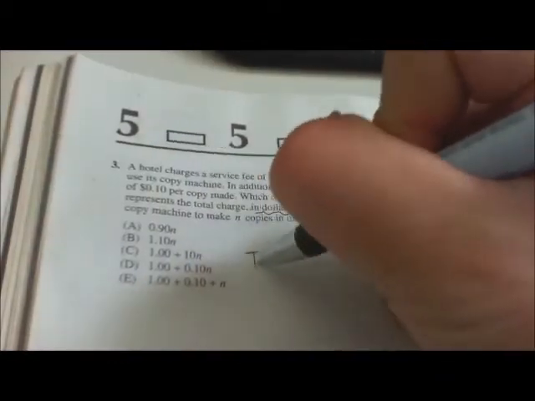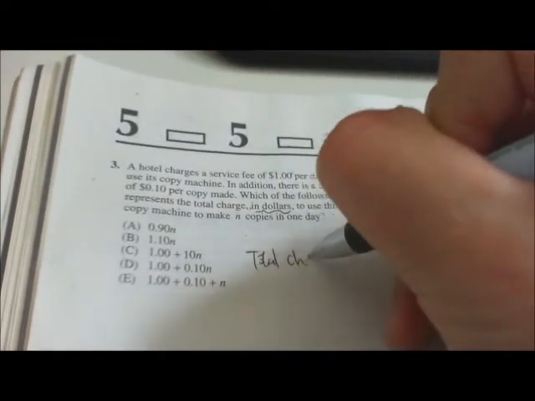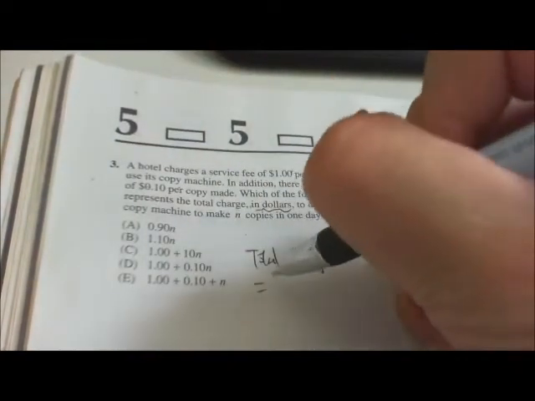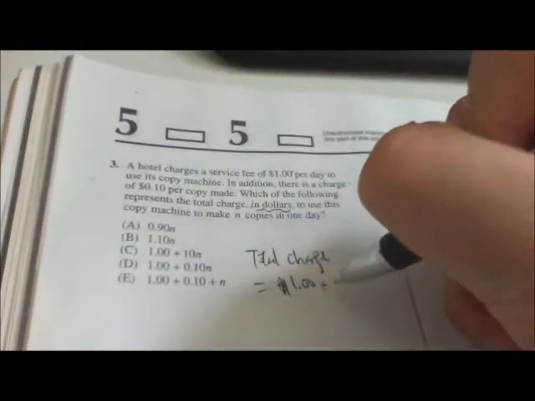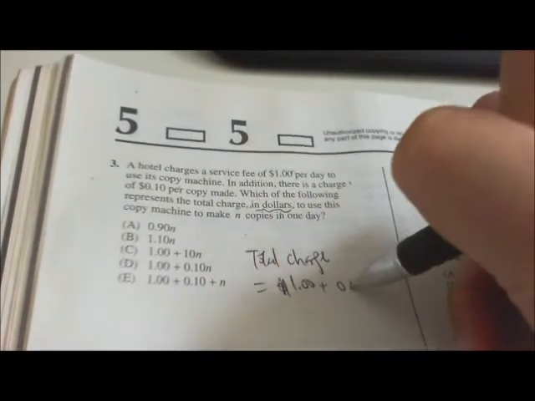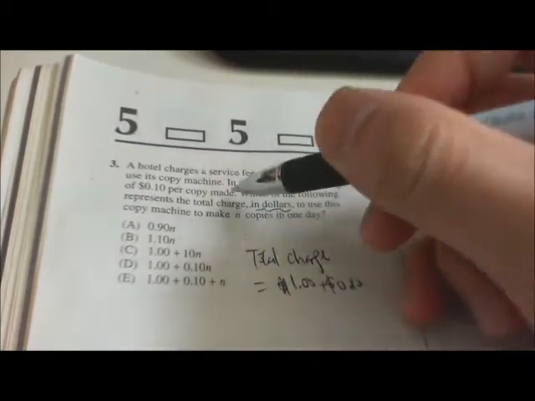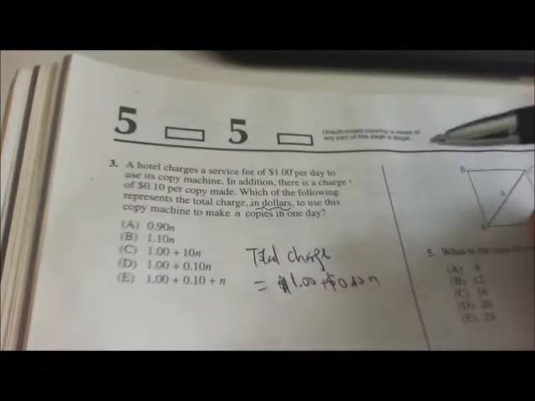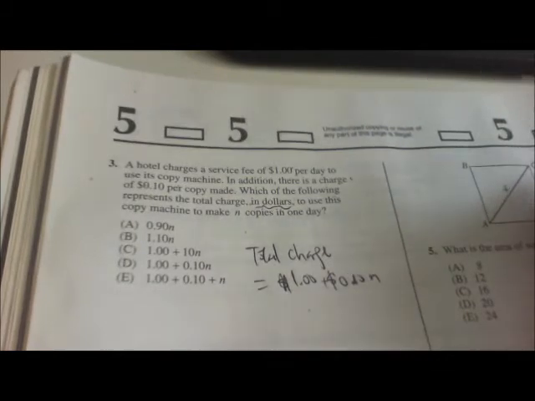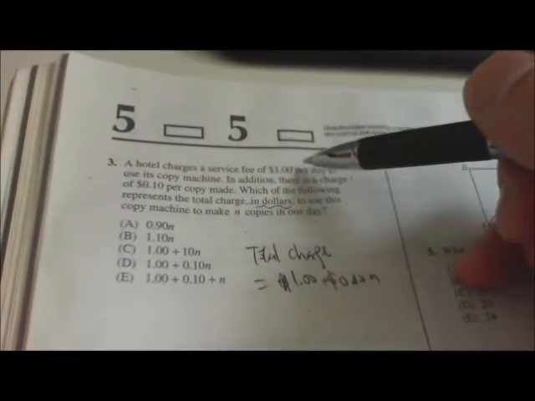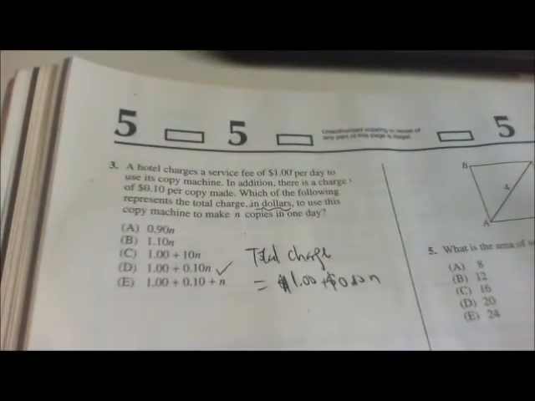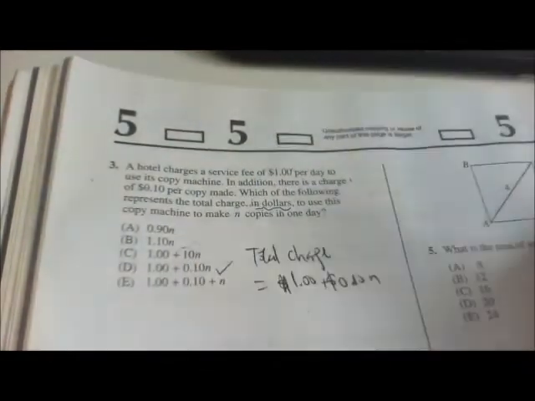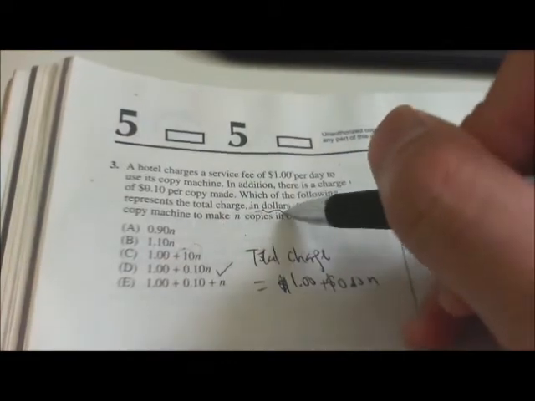So the total charge equals, you have to start with $1, plus $0.1 times n. That's n copies. Look at the choices here, yours in dollar form. So it's 0.1n plus 1. The answer is D. You cannot change them to cents right away. Okay, you have to make sure it's in dollar form.